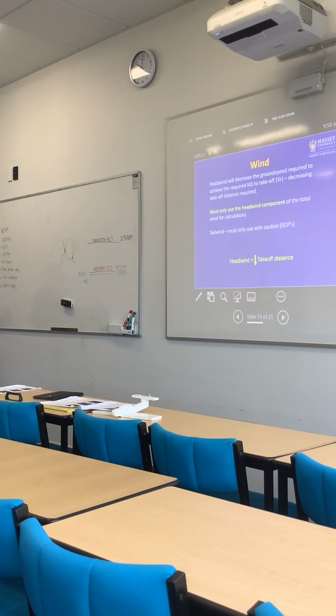We do have SOP guidance around use of tailwinds. You can have a look at those SOPs in your own time, but there's a limitation that as a student you can't use a runway with tailwind unless you've been given approval to do so in writing. And there's a lot of restrictions that go with that as well. As a tangent, do you guys know what they are?